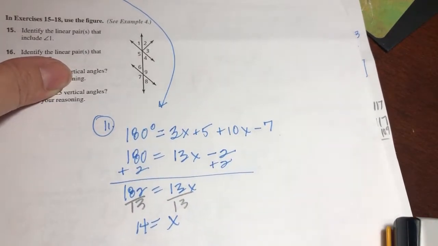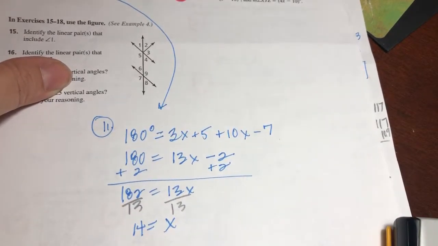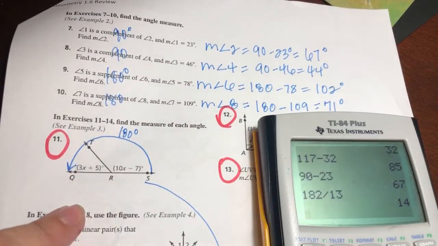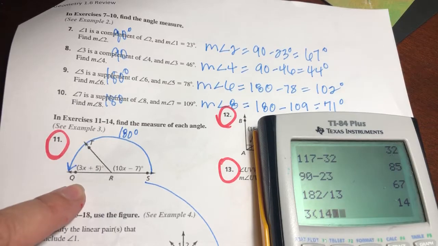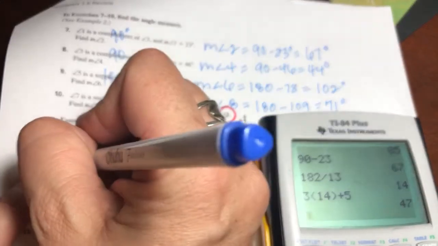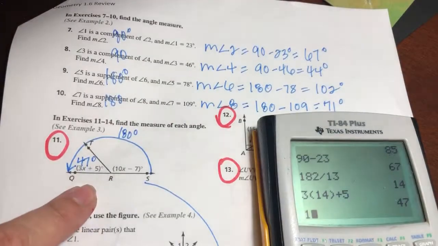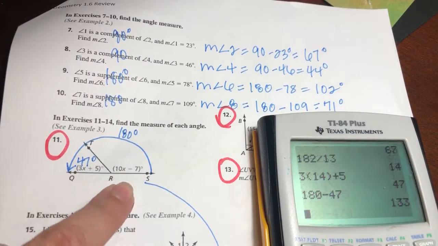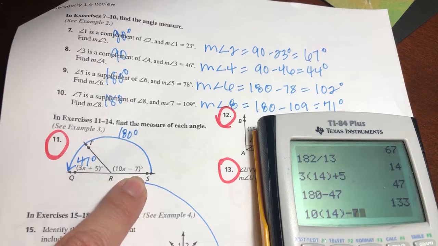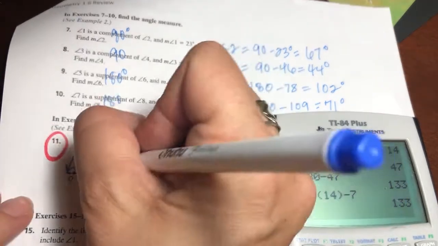And then I want to go back in and use my 14 in the problem. So angle QRT, 3 times that 14 plus 5 is going to give me 47 degrees. Now 180 minus 47, I hope when I put my 14 in again, I get 133. 10 times 14 for sure, minus 7 is 133.